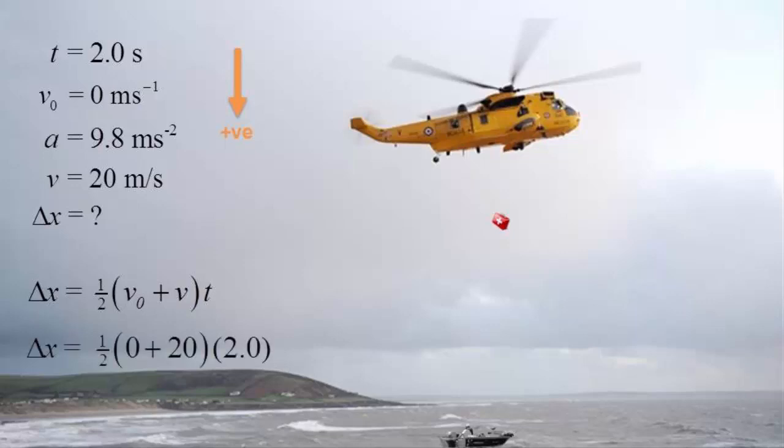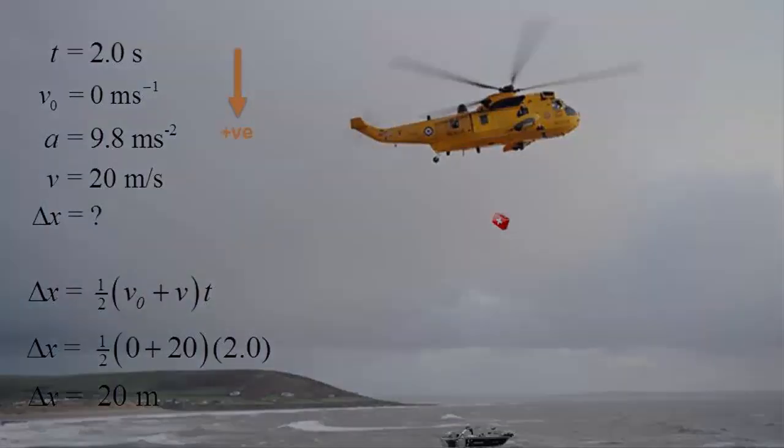So our equation becomes half of 20 meters per second times 2 seconds, or 20 meters. Notice that the answer is positive, indicating that the final position is below the helicopter. This is consistent with our direction being positive downwards.